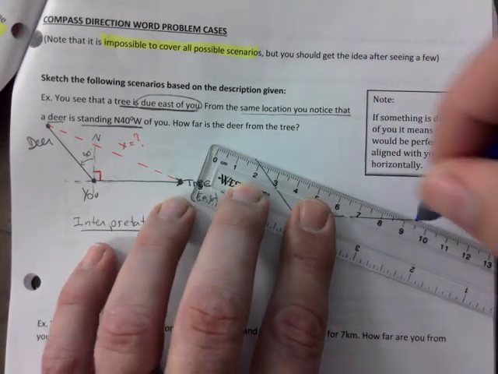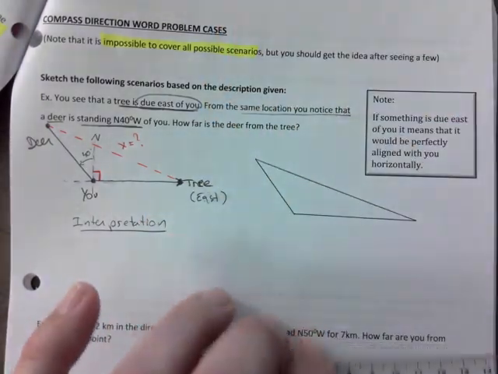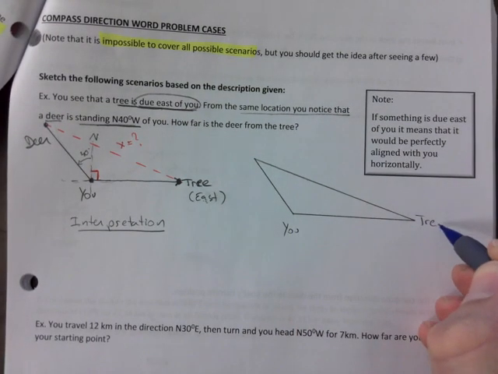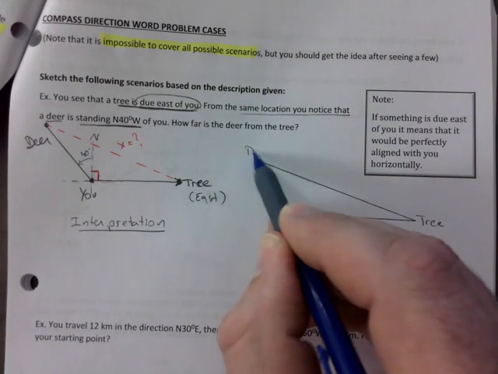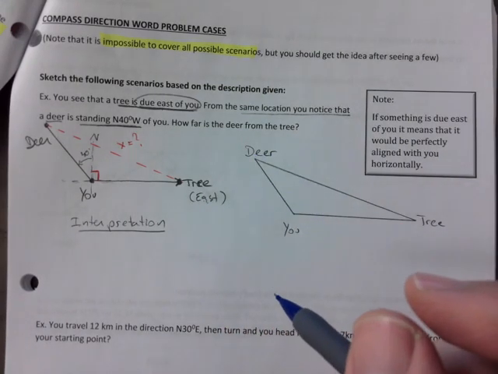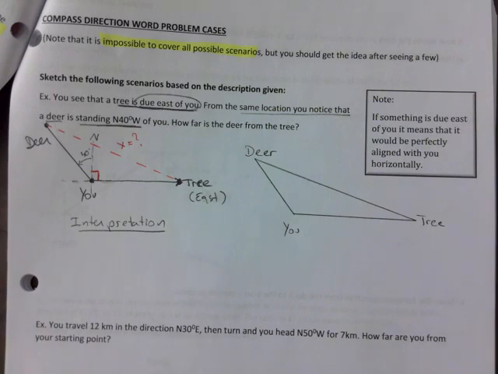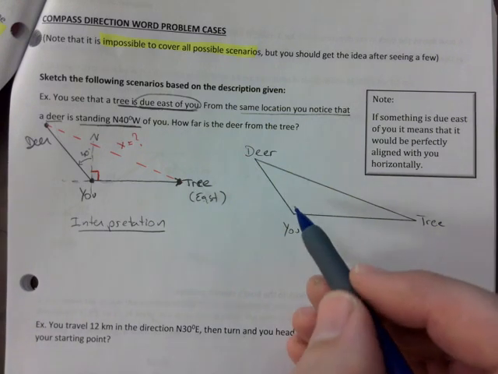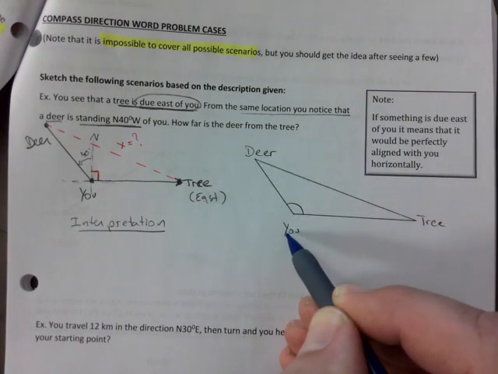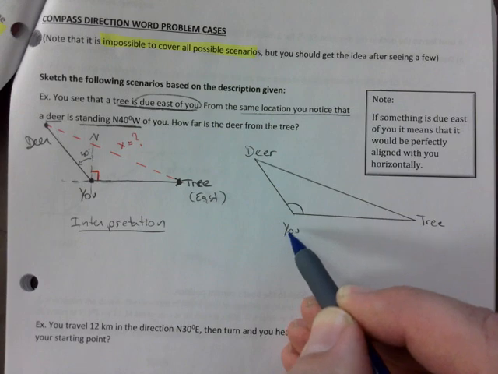But this is going to have less stuff in it. Right? So this is you, tree, and deer. Okay? So what do we know? In this case, we know very little. This is not a solvable case. That's not the point. But what would this angle be right here? Angle Y, if you want to talk about it. Would it be 40?